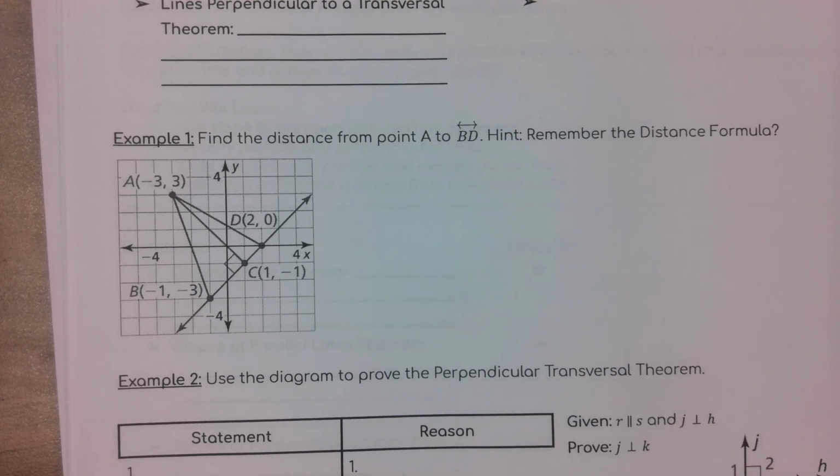Exercise 1 is asking us to find the distance from point A to line BD. And the hint I gave is, remember the distance formula. With this, we have 3 distances to look at.